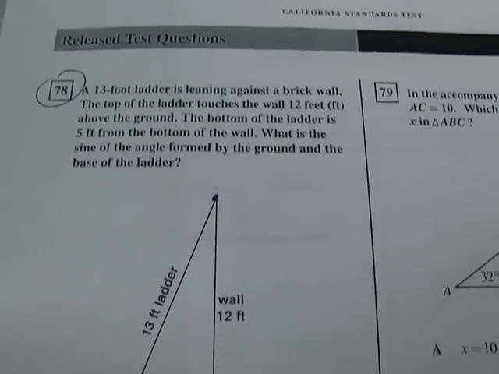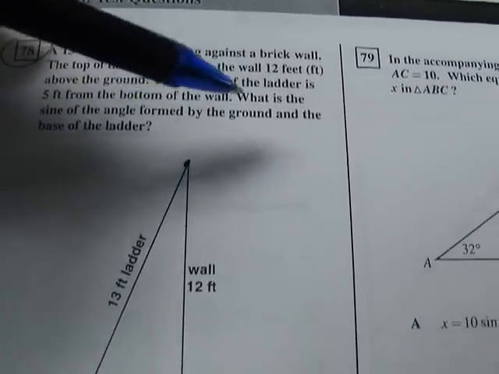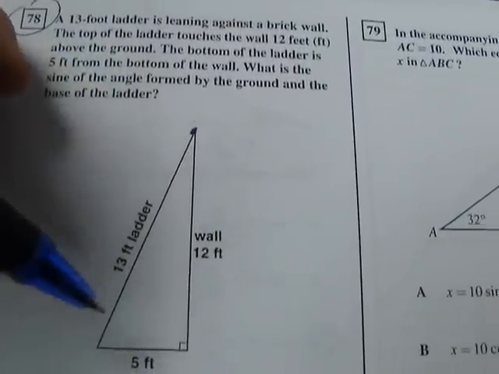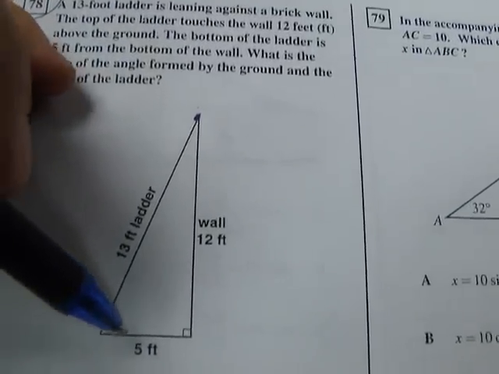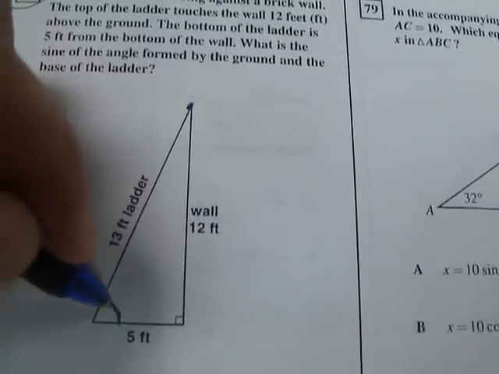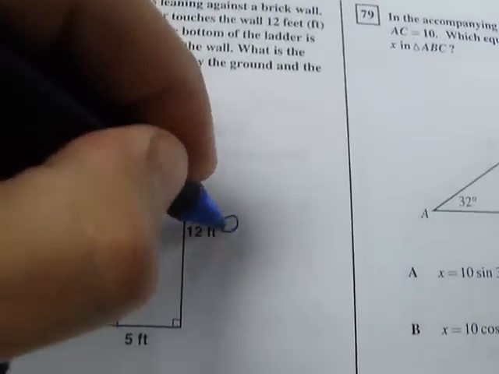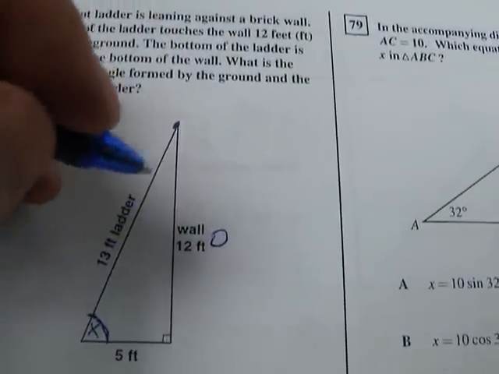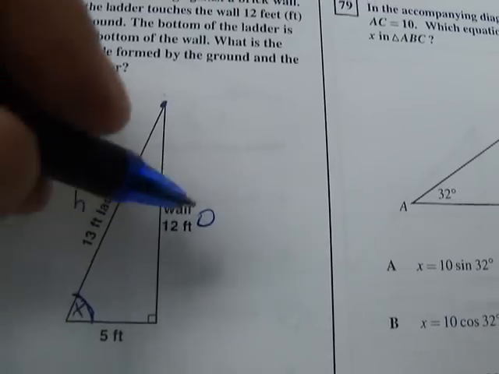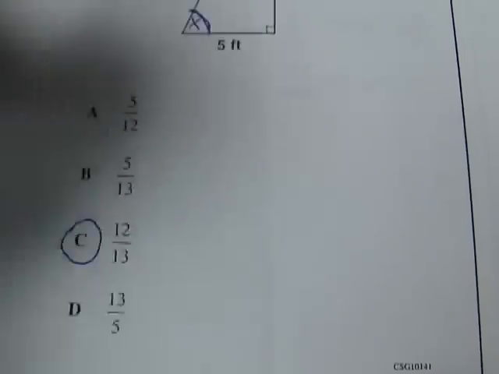So really, you have to understand the language here. What is the sine of the angle formed by the ground? Okay, well, this is the ground and the base of the ladder. The base of the ladder is going to be right here. So what it's really saying is, what is the sine of this angle? We'll call this x. And where's our opposite? Our opposite is going to be the wall. And where's our hypotenuse? That's going to be the ladder. So the sine of this angle is going to be 12 over 13, which is right here.